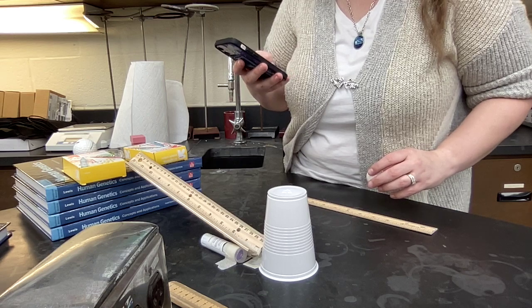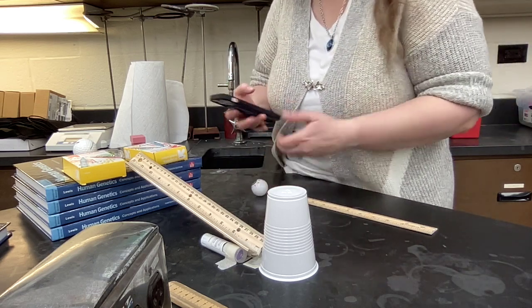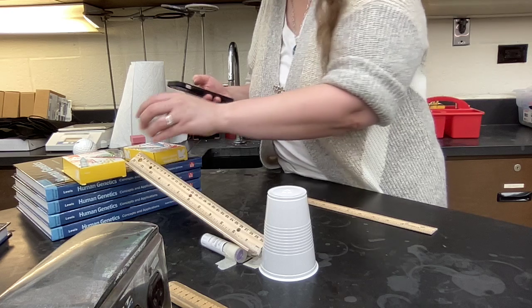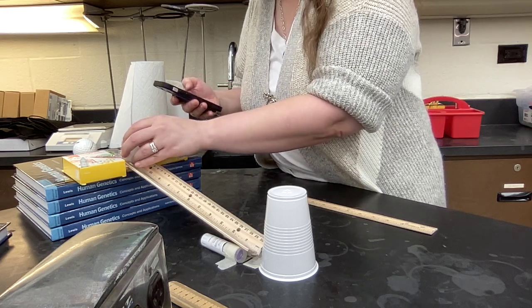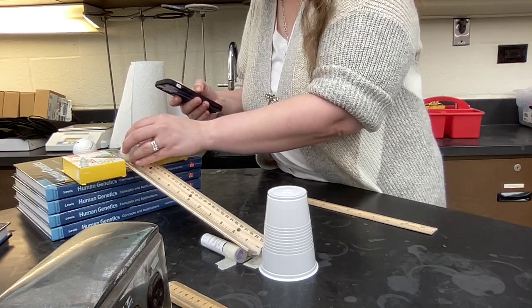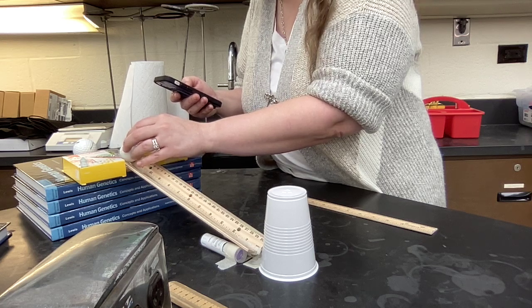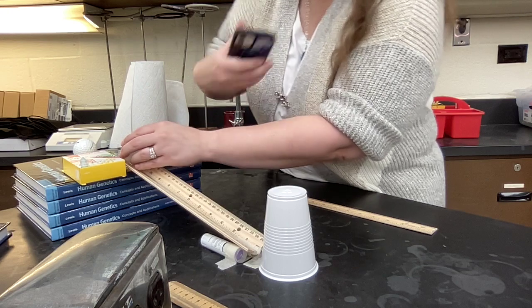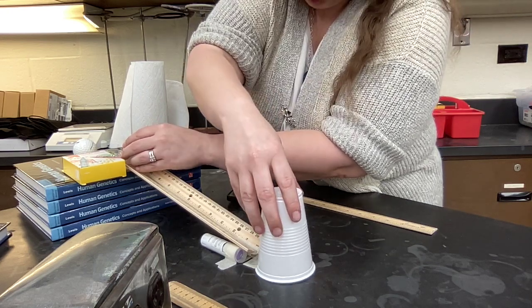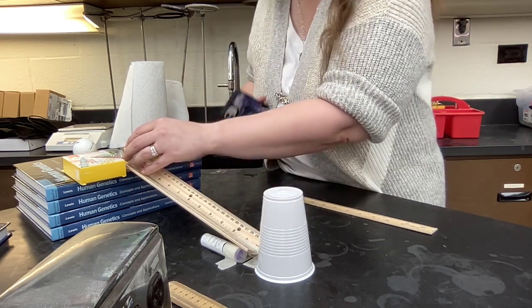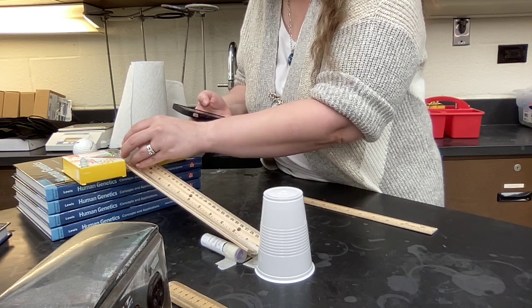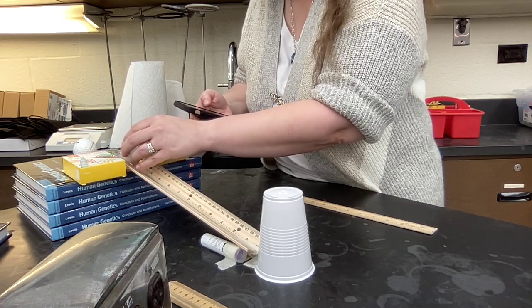Okay, stopwatch. Just make sure it's lined up properly. Okay, and trial 1.